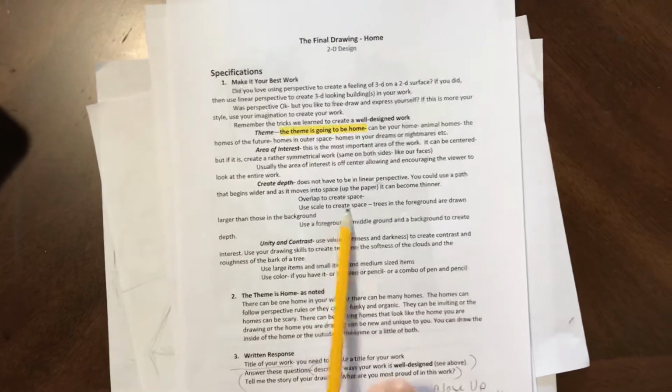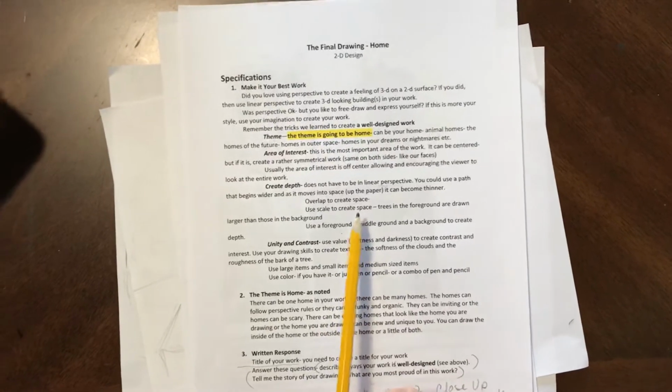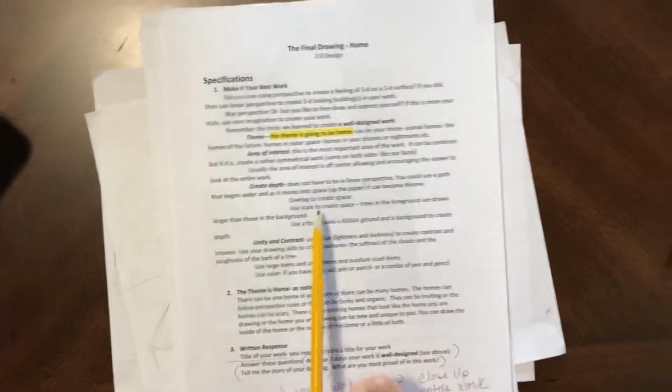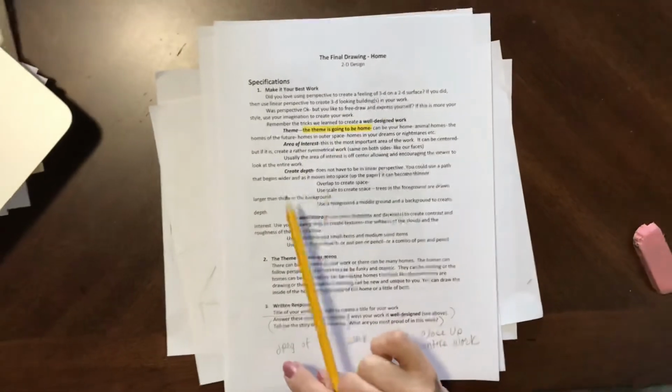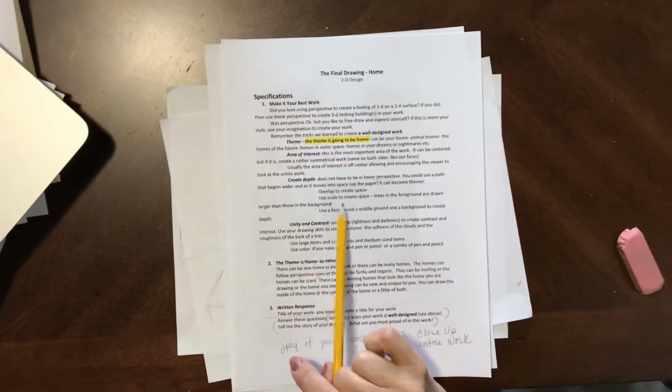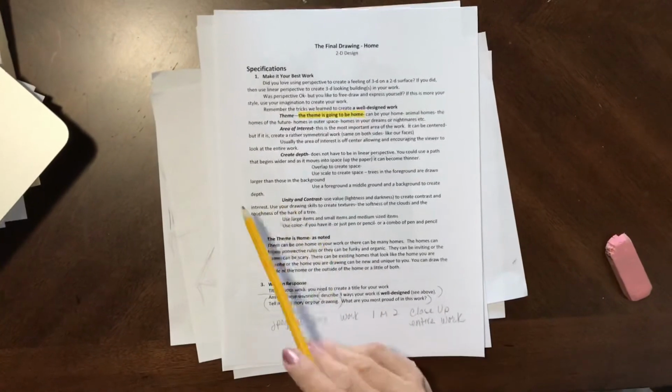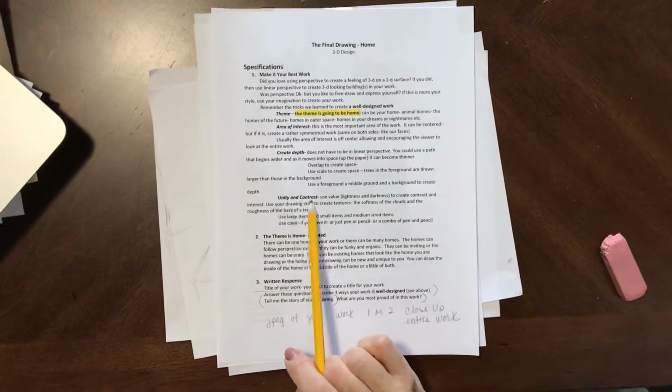You could use scale to create a feeling of space. So if you were to have a tree that is close to the viewer, it's going to be larger than the one that is way, way, way out into the backyard or further away from wherever the house is. We always talked about unity and contrast when we were in class.